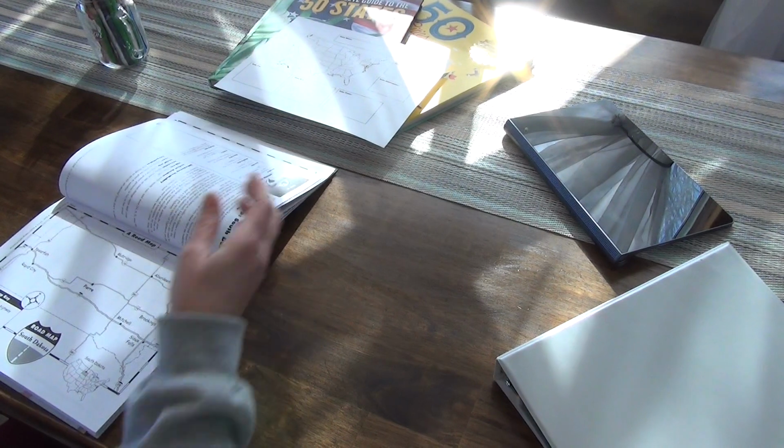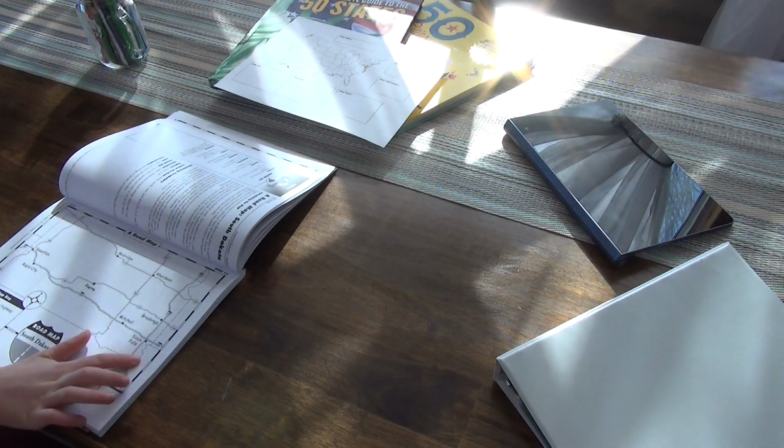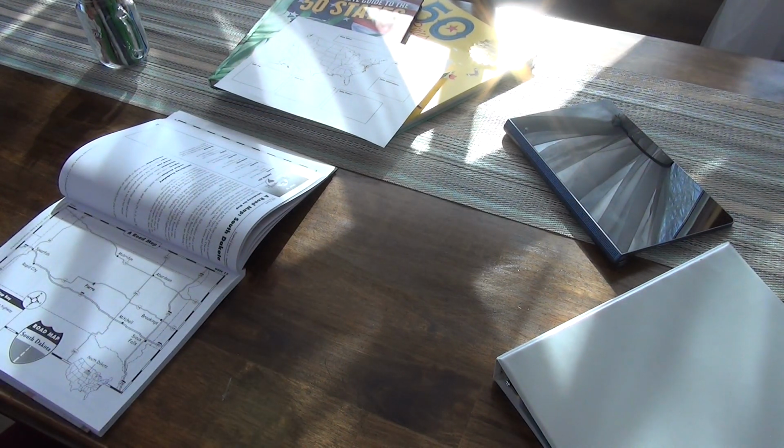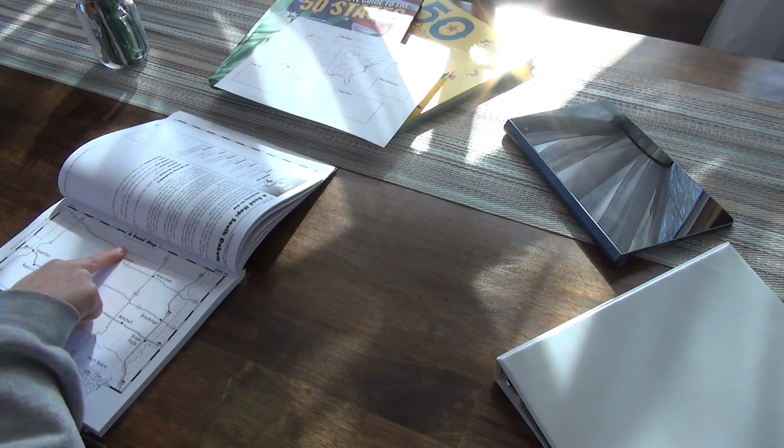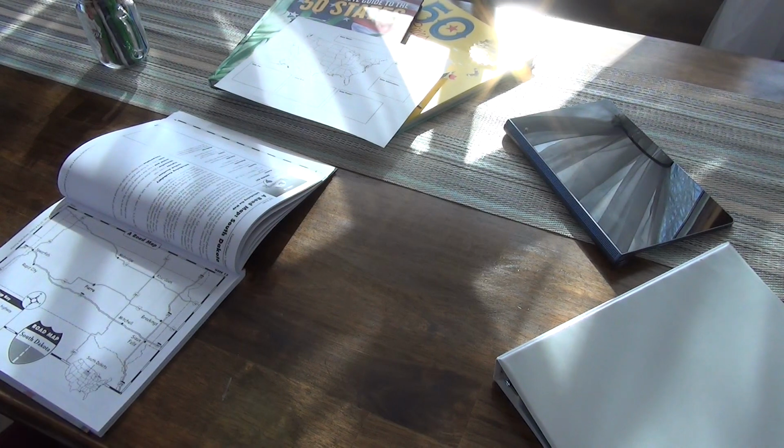First, where is the dotted line? Can you point it to me? Yeah, what is the dotted line representing? State border. That's right, the state border. So if we look at the dotted line, that is the shape that the state of South Dakota is in.